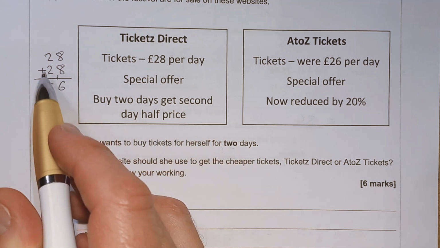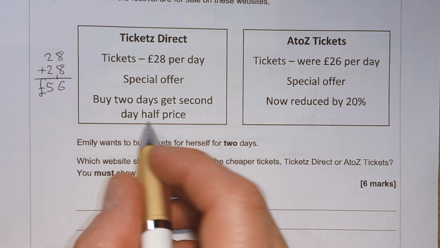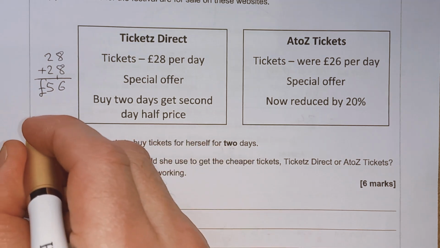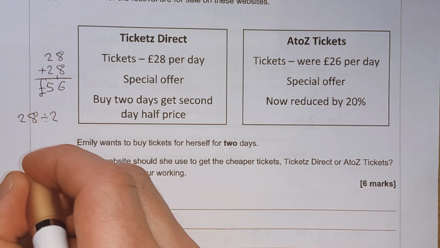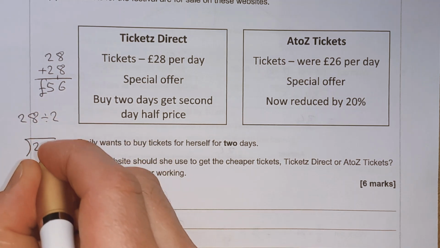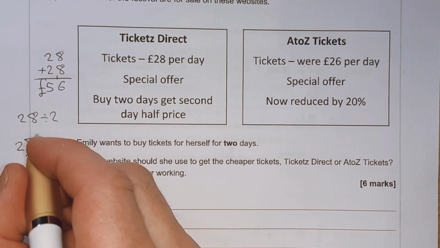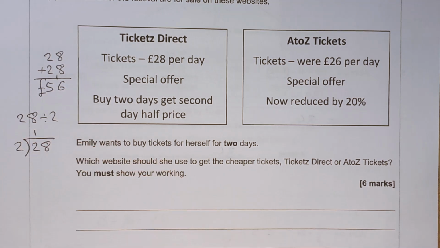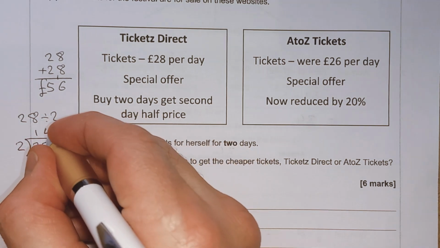But buy 2 days, get the second day half price. Okay, so we're going to save, so instead of £28, it's half price, so we're going to have 28 divided by 2, which we can do with the bus stop method, like this. 2 goes into 2 once, 2 goes into 8: 2, 4, 6, 8. That's 4 times.